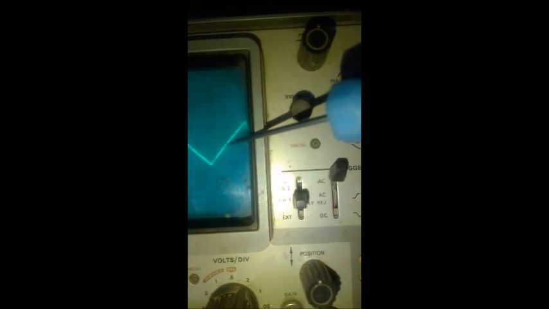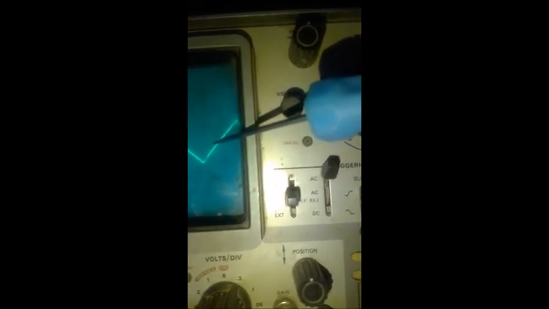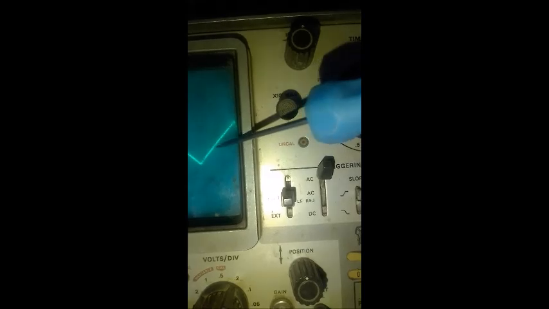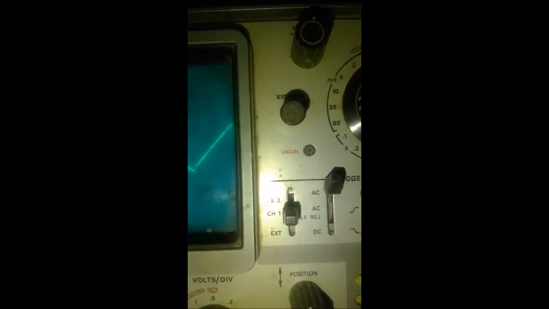So we have 2, 4, 6, 8. The center is 9, so that's about 9.5, around 9 microseconds.